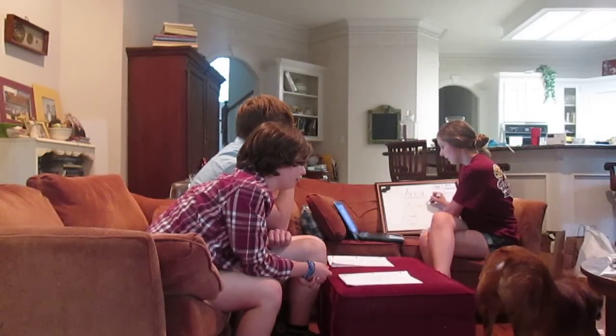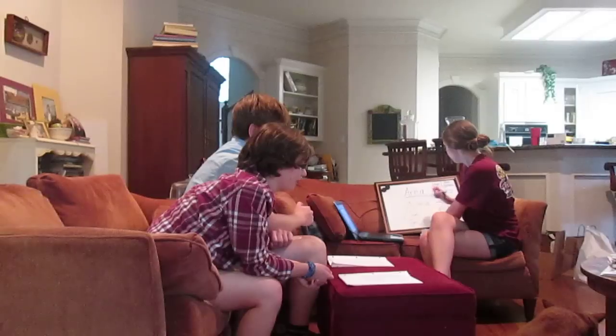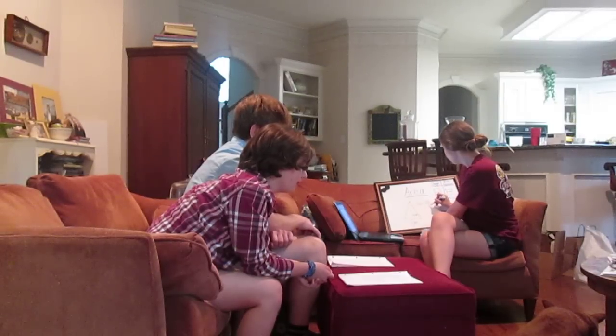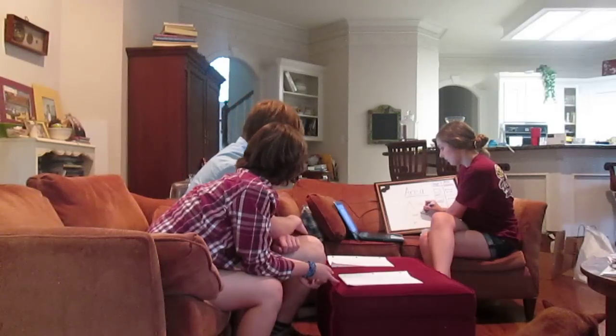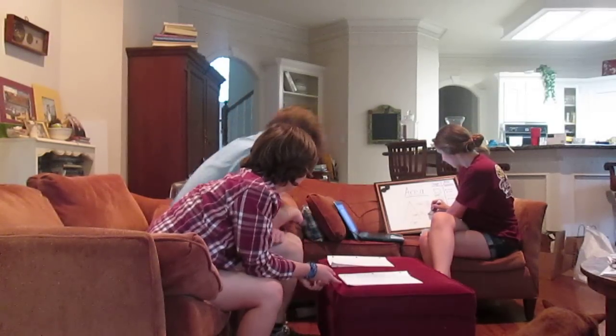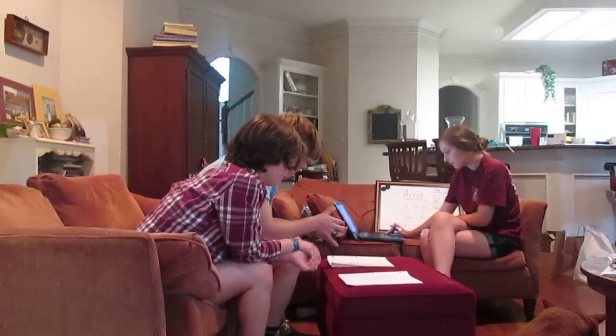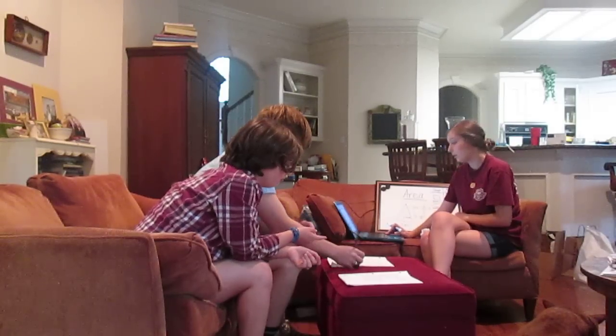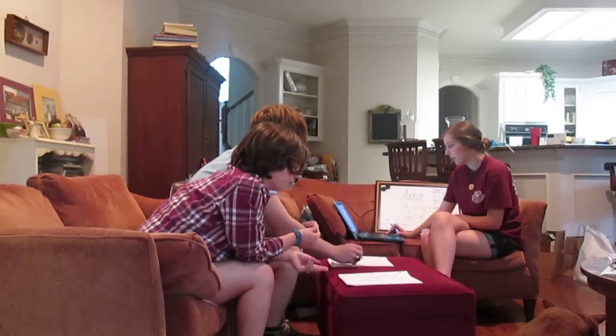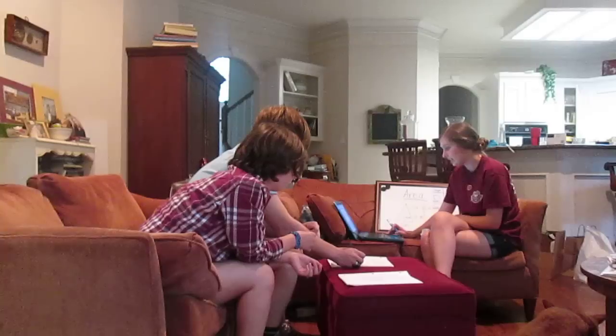I was right, 28. You are right on that part, but we're not done yet. Since it's a triangle, we have to divide it by 2 now. Oh yeah, so it's 14 centimeters. Correct. But remember, we have to add our square since we're doing area. That's a mistake that most students make. So no worries. We're going to have plenty of practice.